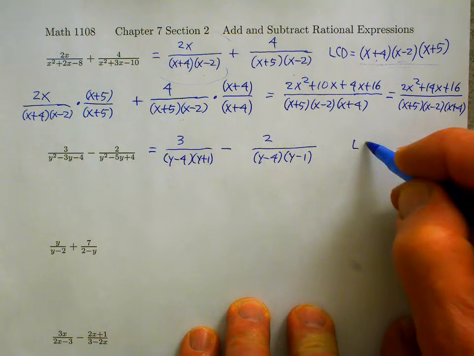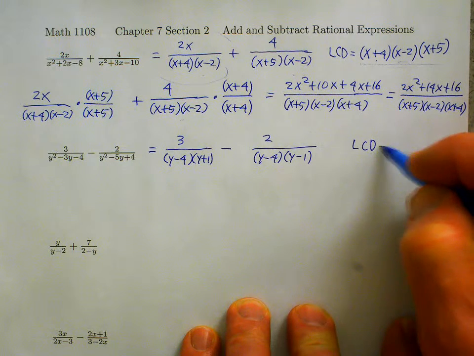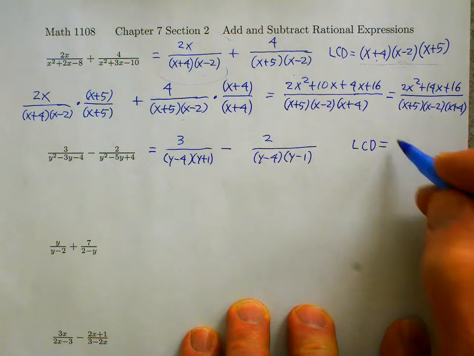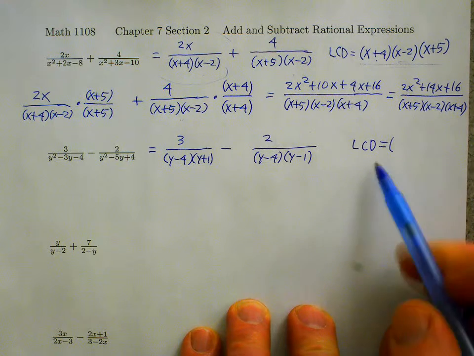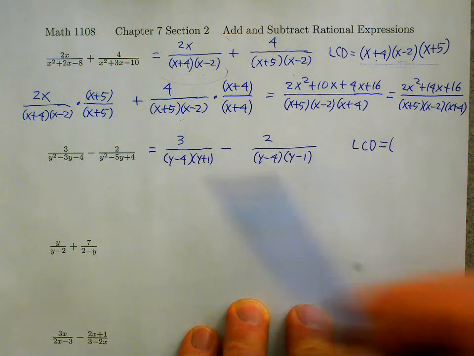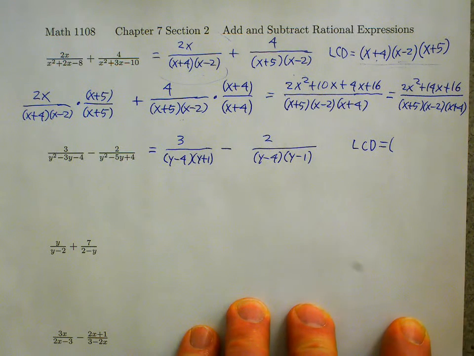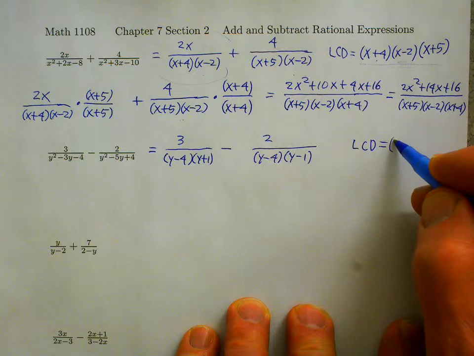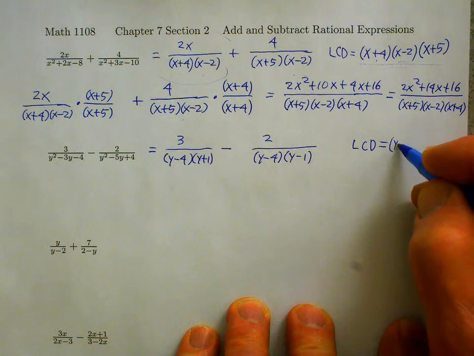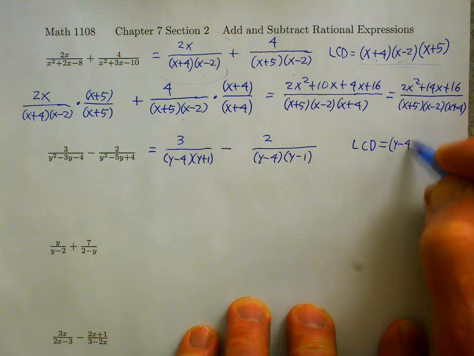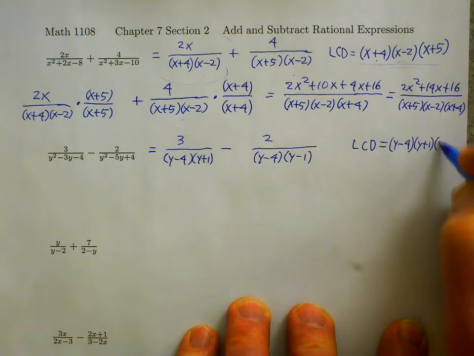So the least common denominator has to have all of the factors that are in both denominators. So the least common denominator has factors y minus 4 times y plus 1 times y minus 1.